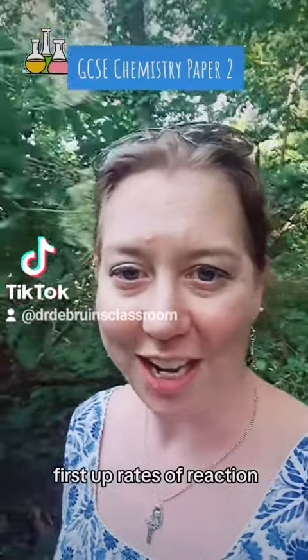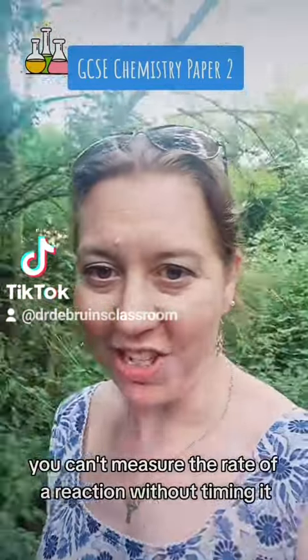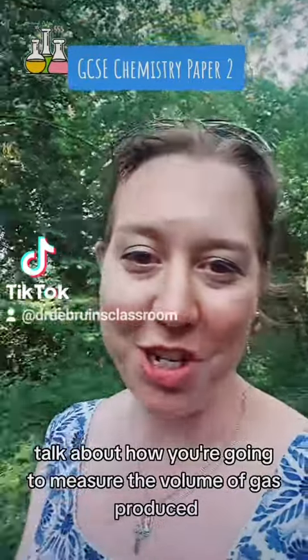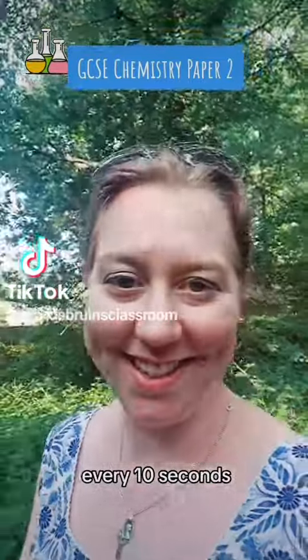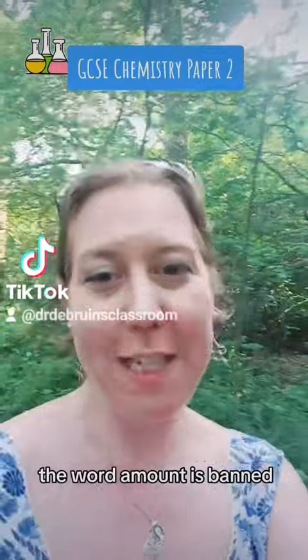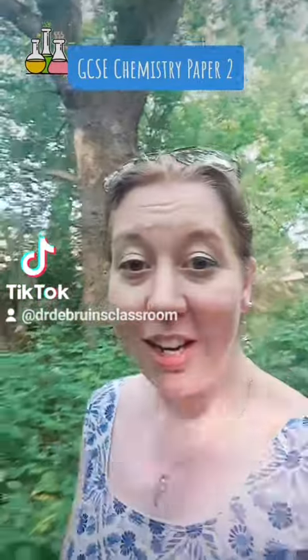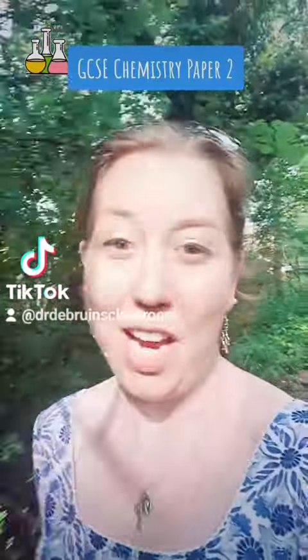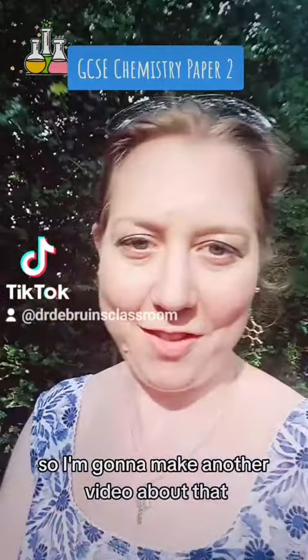First up, rates of reaction. You can't measure the rate of a reaction without timing it. So if you're writing a method, talk about how you're going to measure the volume of gas produced every 10 seconds. The word amount is banned. It doesn't mean what you think it means. So talk about the mass of a solid or the volume of a gas or a liquid. Equilibrium is just horrible, so I'm going to make another video about that.